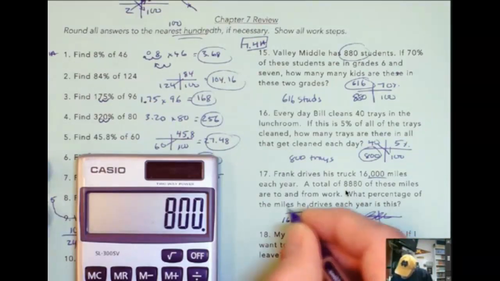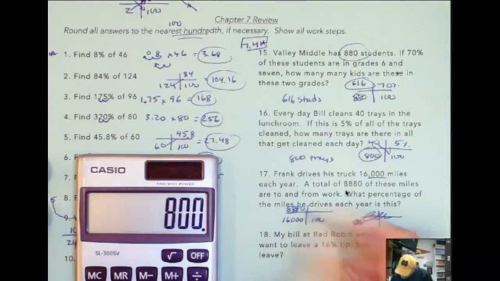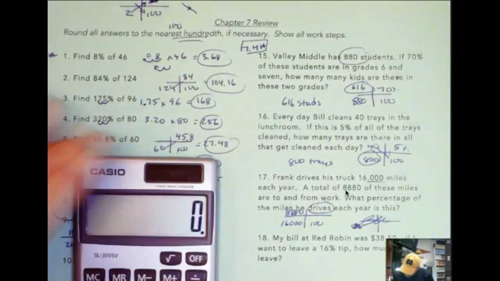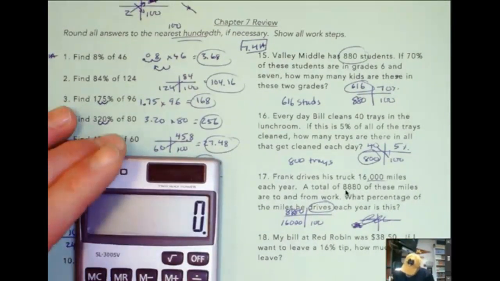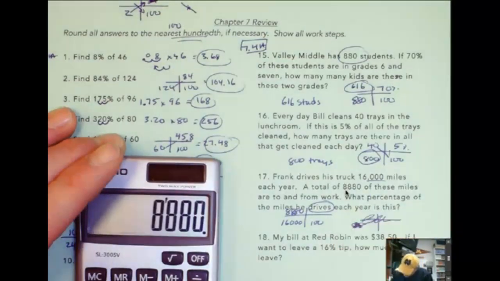And 8,880 of them are to work. So what we're looking for here is a percentage. So let's pop the numbers in. Those are too big to work with. So we got 8880. I'm just going to verify that number. Times 100. I could just have added 2 zeros, but I'm going to divide that by 16,000.